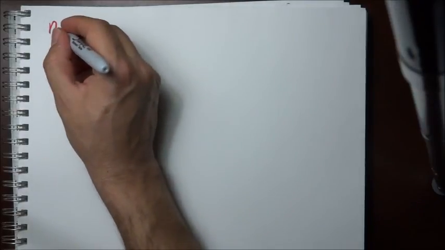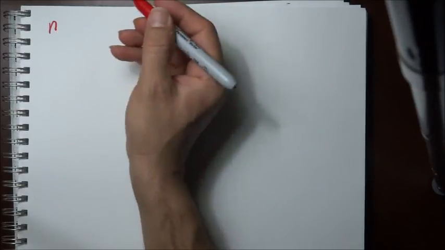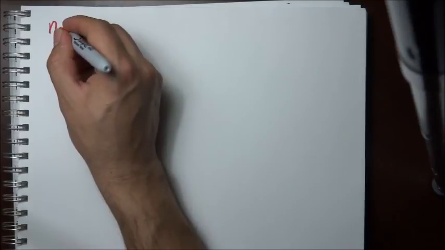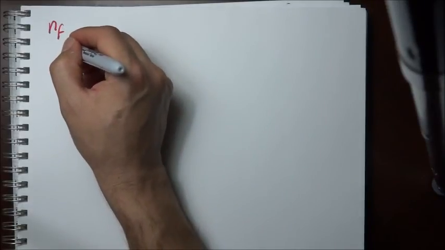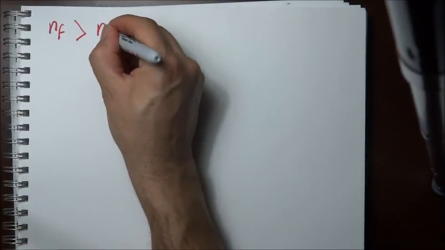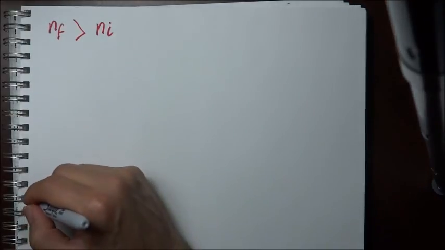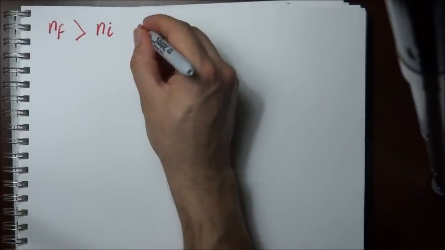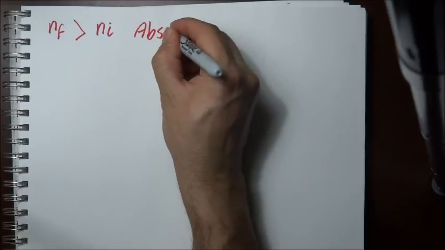So if we are dealing with electron transfer from lower level to higher level, or another way, if n final bigger than n initial, in that case you are dealing with absorption.